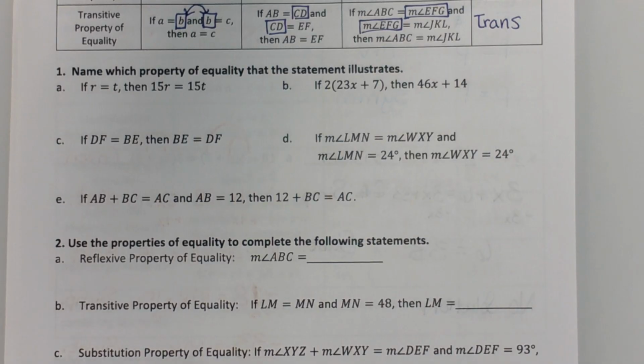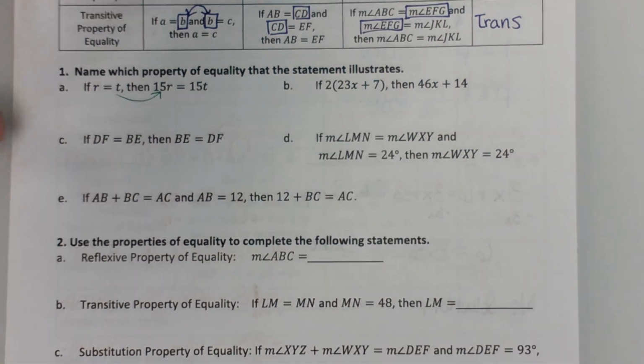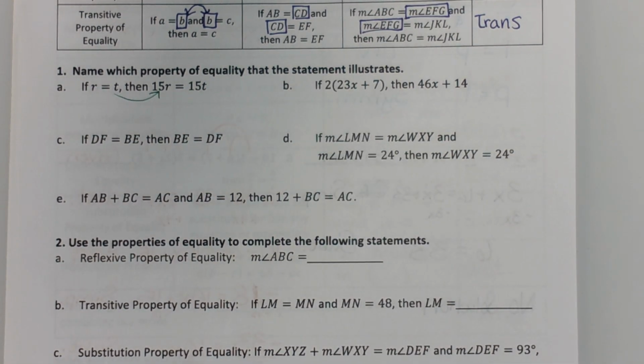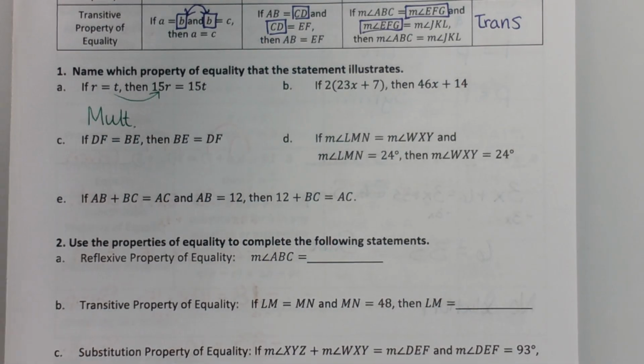So one of the things that you'll be asked to do is recognize what property is being used. It'll give you something like r equals t and say, okay, we've changed it to become 15r equals 15t. And the question is, what rule allowed us to make this change? What is the change that you see happened? The 15 popped up. What operation is happening between the 15 and the r and the 15 and the t? Multiplication. So they multiplied both sides by 15. That is the multiplication property of equality that they used.